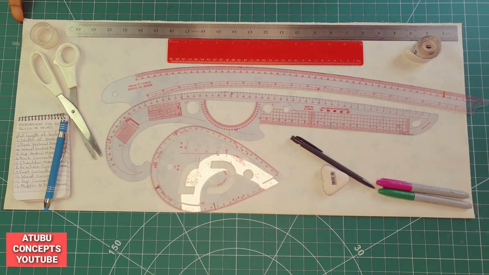Here I have my lighter pattern paper. I encourage you to use lighter pattern paper to do your drafting. When you finish drafting and it's perfect, you can then transfer it to the hard copy paper, which is the final thick block paper.